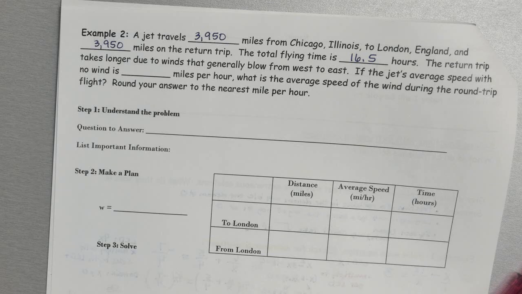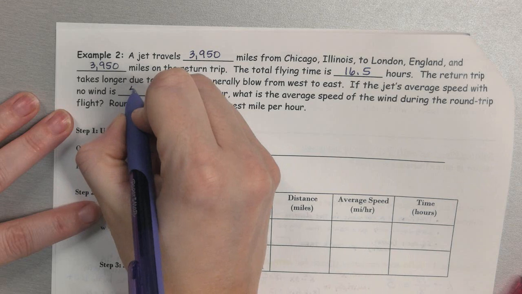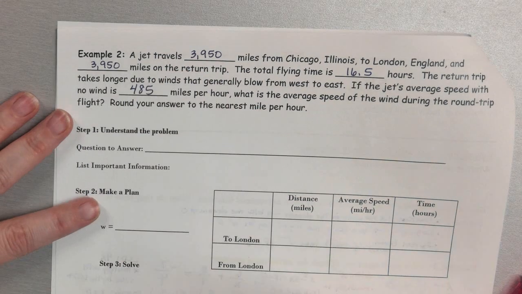So, 16 and a half hours is the round trip. Now, the return trip takes longer due to winds that generally blow from the west to the east. And the jet's average speed with no wind is 485 miles per hour.